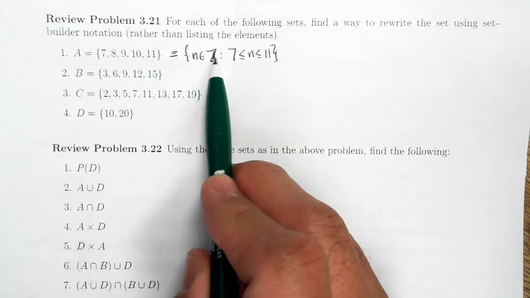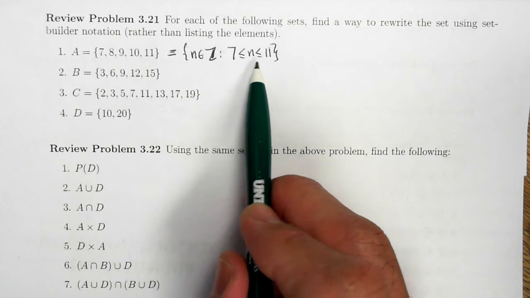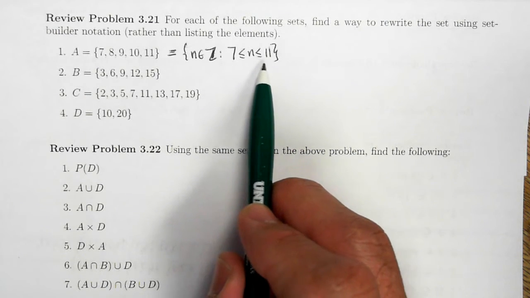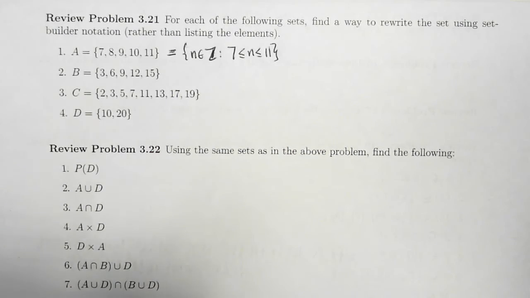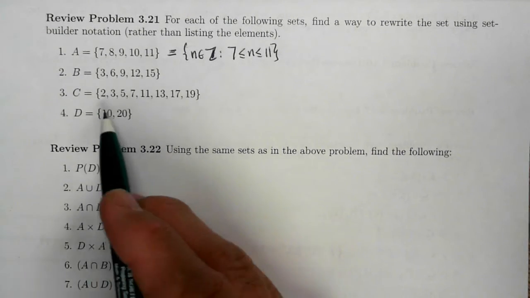If you had natural numbers here, that's fine. If you put Z plus here, that's fine. If you had 6 is less than n, less than 12, as opposed to less than or equals, that's also fine. There's not one unique way to do these. Some make more sense than others, but certainly there's plenty of ways to logically write this in set builder notation.